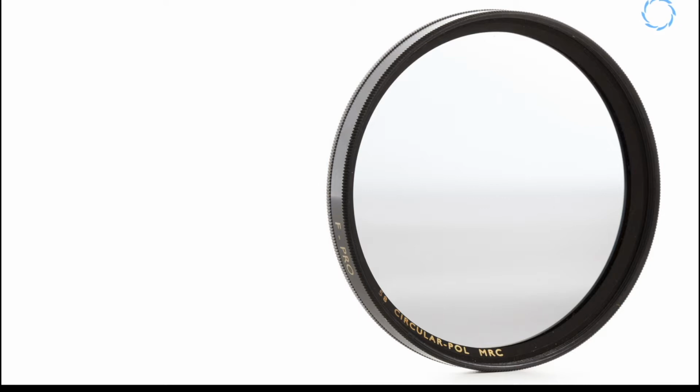A lot of times when it's bright and sunny out and you are trying to sync a flash, the minimum aperture that you can get is going to be around f8 to f11. But a lot of times people don't want to take a portrait with that high of an aperture, so they can use a neutral density filter to block some of that light so they can reduce that number.